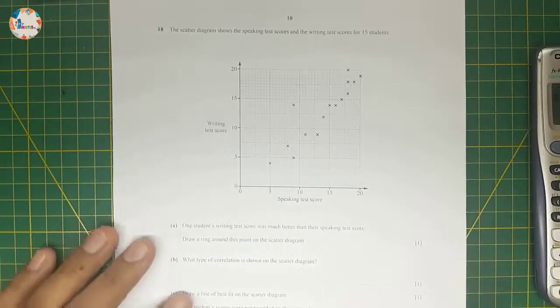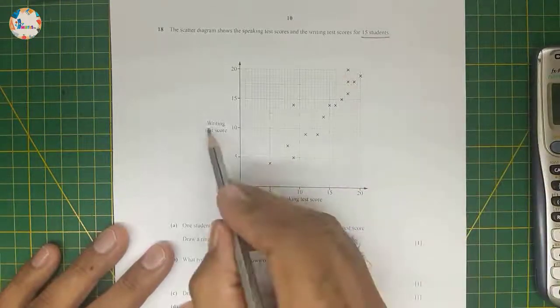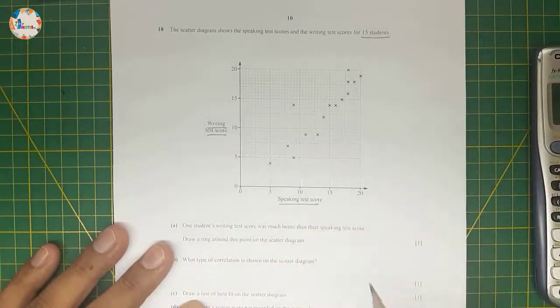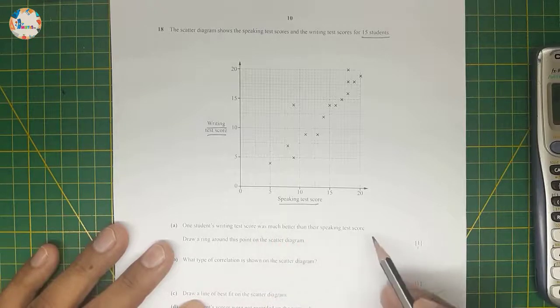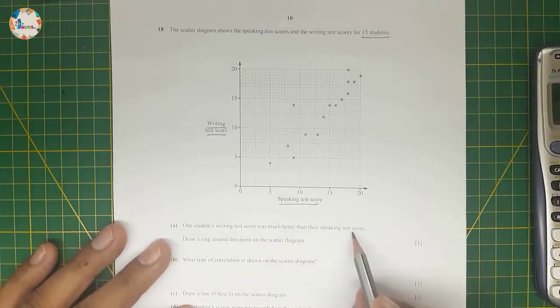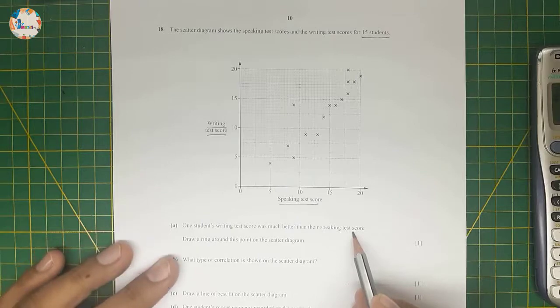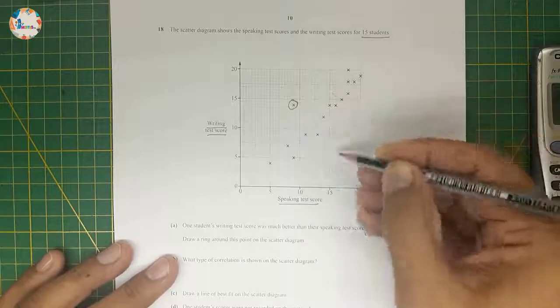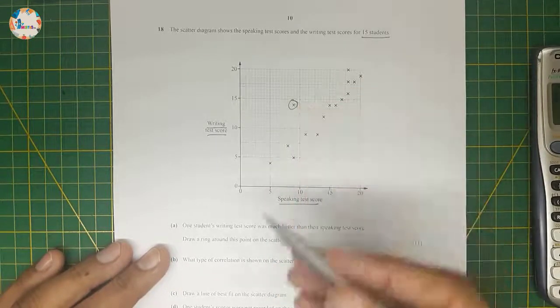The scatter diagram shows the speaking test scores and the writing test scores for 15 students. So this side is writing, this side is speaking test. One student's writing test score was much better than their speaking test score. So draw a ring around this one. That student is basically this one, whose writing is much better than speaking. So this one.